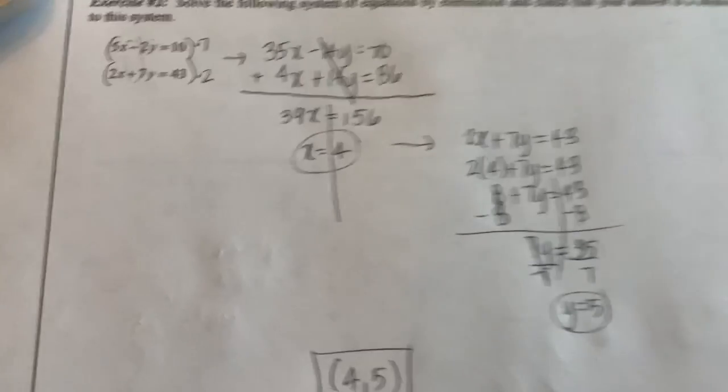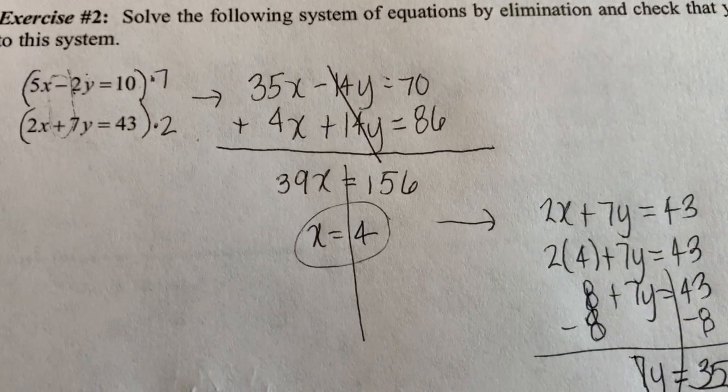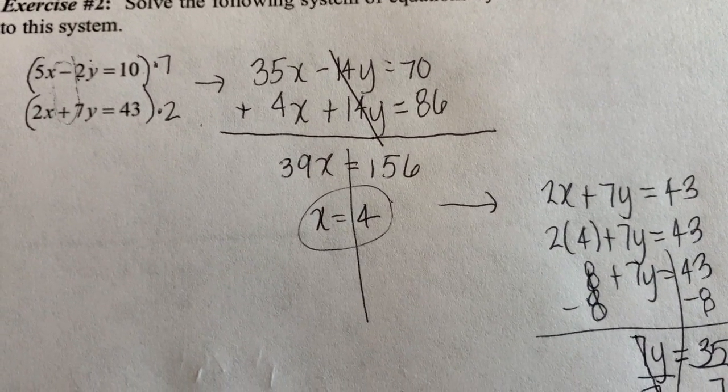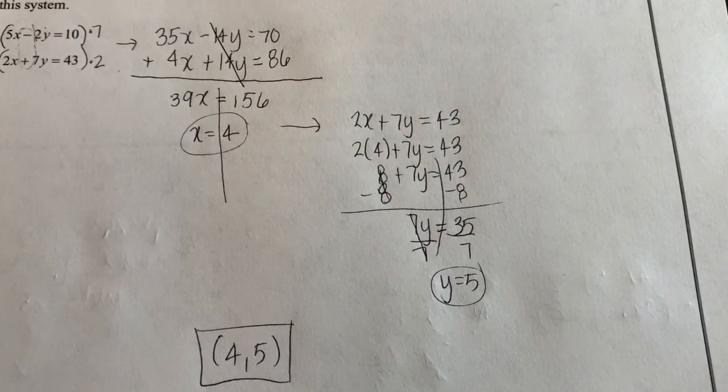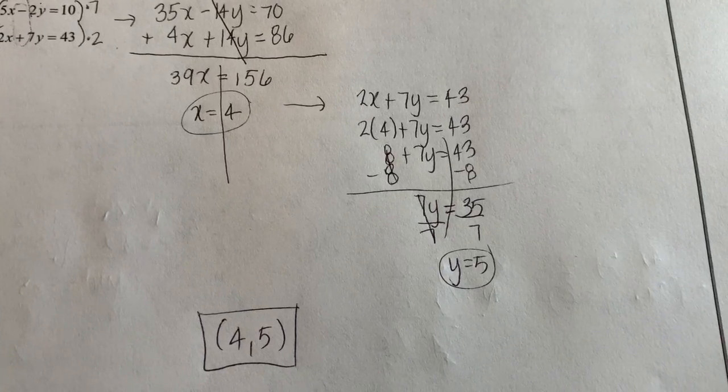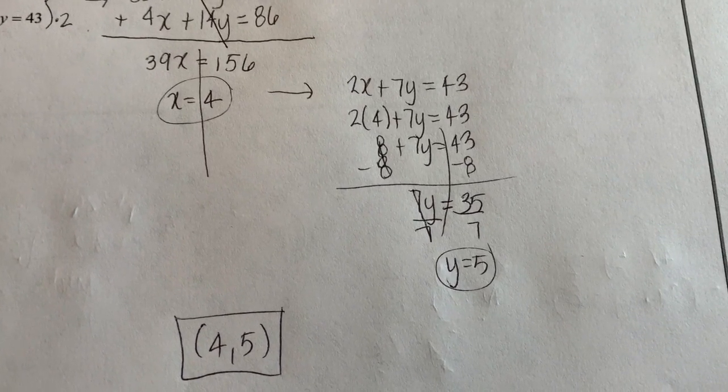Okay, so if you finish solving this, you'll find x is equal to 4 when you divide both sides by 39. Then you pick one of the equations. I picked the second one. You could have also done the first one, whichever one you want, doesn't matter. Plug in 4 for x and you find that y is 5. So your final solution is 4, 5.